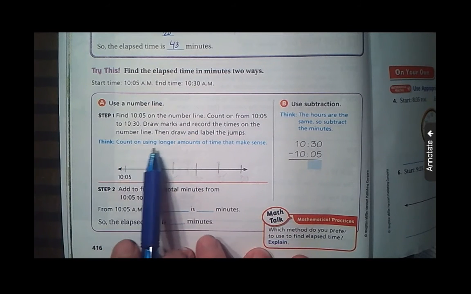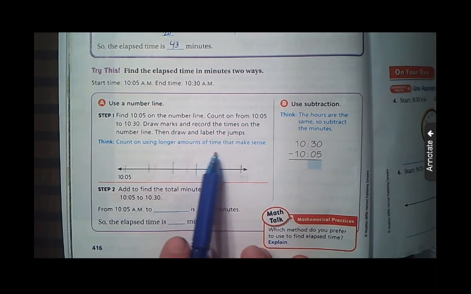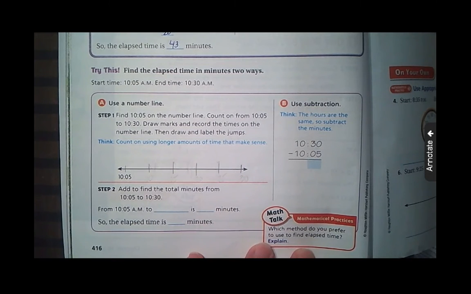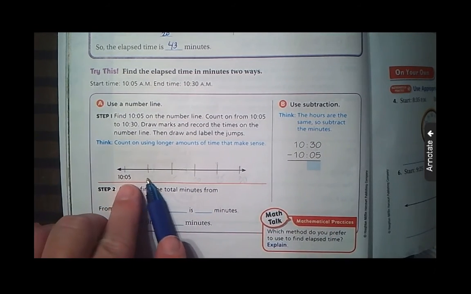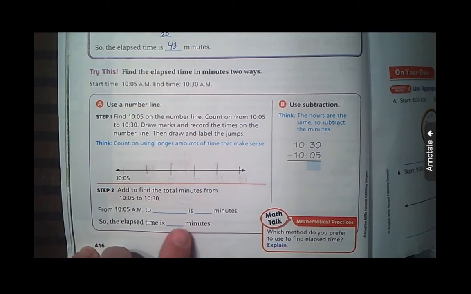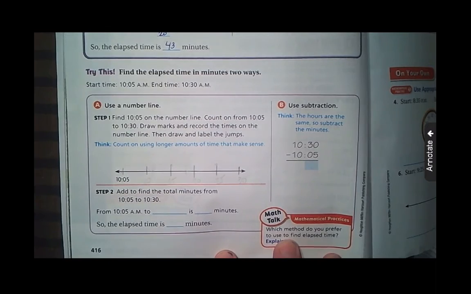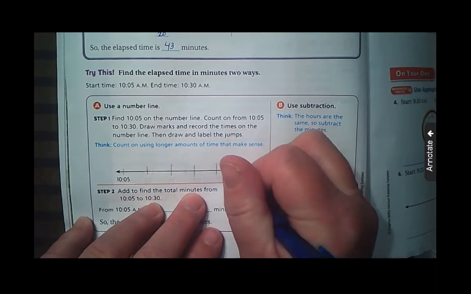Think. Count on using longer amounts of time that makes sense. You can pick what you want. I'm going to pick the counting by 5s just because when we count around the clock, we're going to also use by 5s. I think the first thing we have to do, I put my lines in here already, but you got to figure out how many lines you're going to need. Well, that's easy to do. So think about this. We have 10:05 to 10:30. Let's mark in 10:30.